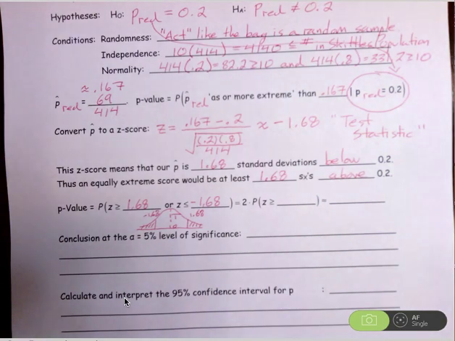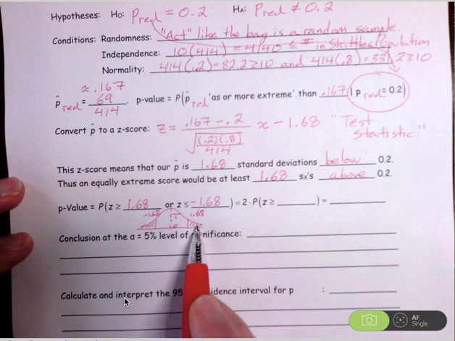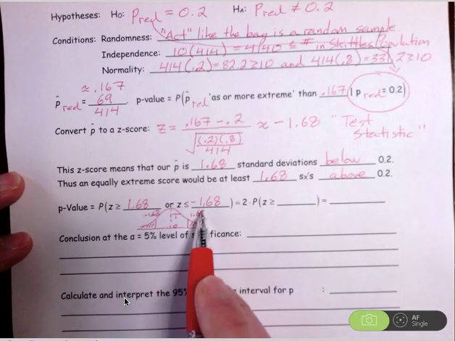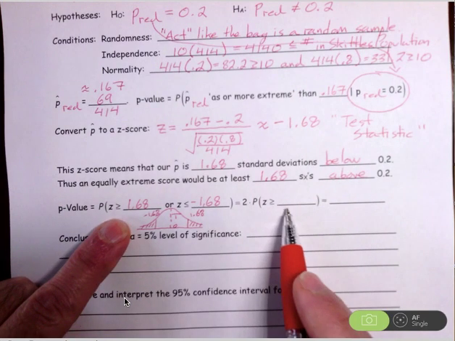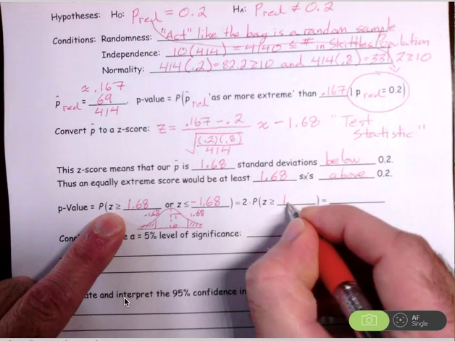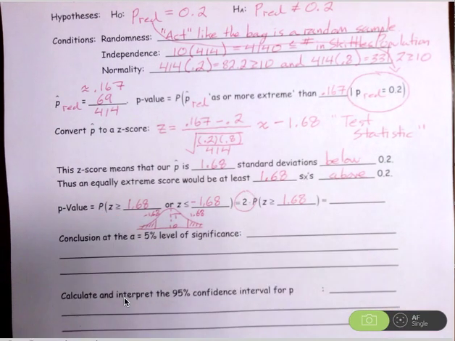So we could use the normal CDF command, I suppose, twice to get both of those areas, but that's kind of silly because the distribution is perfectly symmetric. So we really only need to calculate one of those areas and then just double that value. So it doesn't matter which one you choose, so I just chose the positive one. So let's take the probability of a z-score that's greater than or equal to 1.68 and we'll just double that in order to get our p-value.